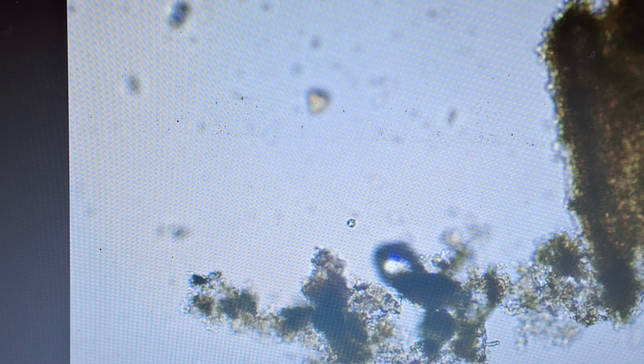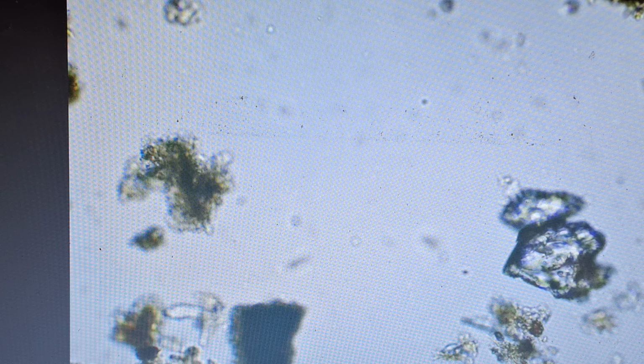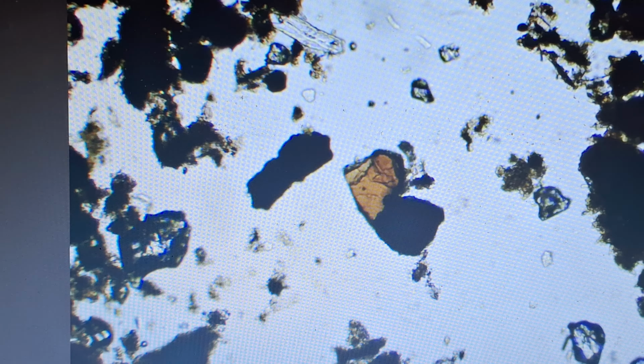It's a larger ciliate, I believe, there. But now we're going to back off to 40x. Let's hunt around a little bit, and we'll show you some of these large ciliates that are in here. I was talking earlier, there's a nice piece of humic acid. I found a whole bunch in here earlier.